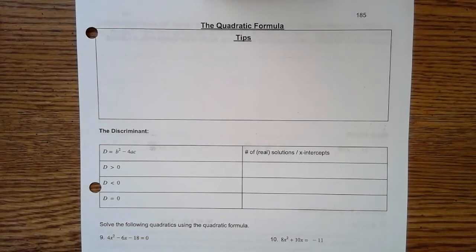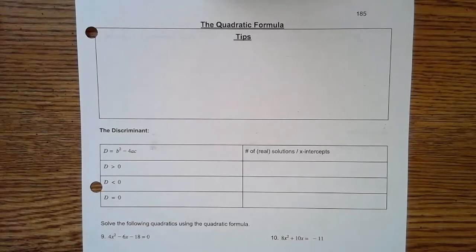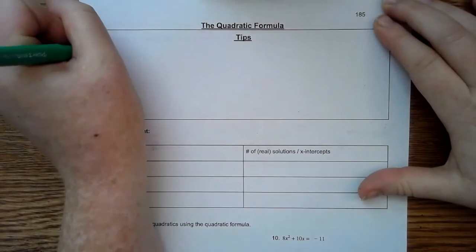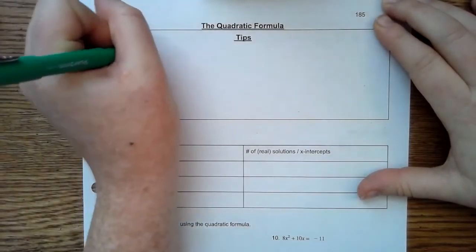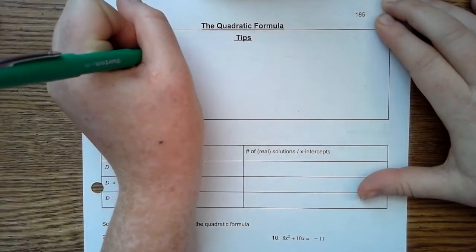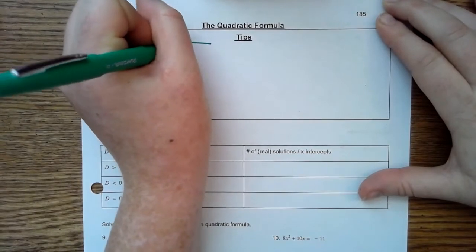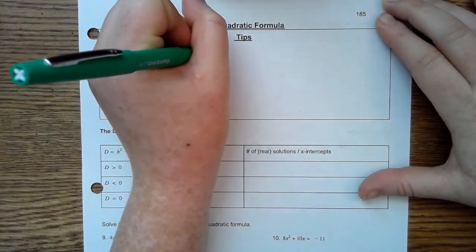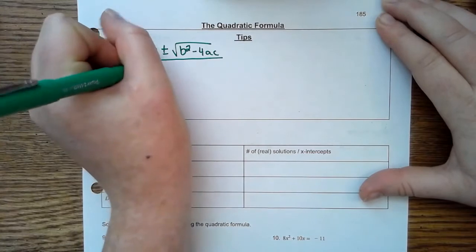Okay, this is all relevant because we're learning about the quadratic formula. Let's go for it. Quadratic formula, you learned about it in Algebra 1. You go over it in geometry. We're going to go over it again in Algebra 2. So this really is a refresher. So the quadratic formula is x equals negative b plus or minus the square root of b squared minus 4ac, this entire thing, over 2a.